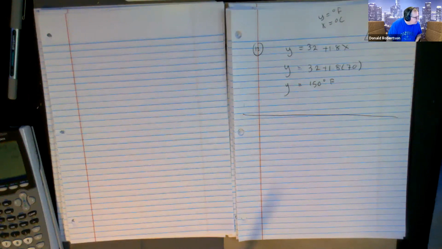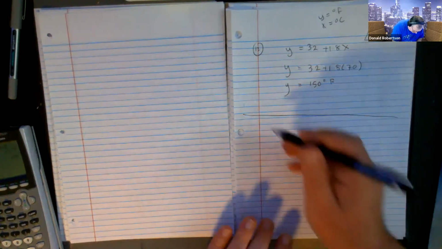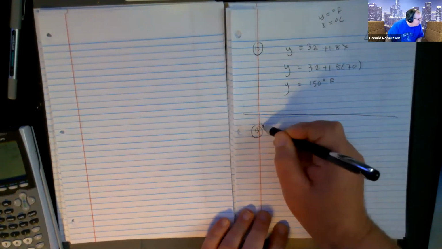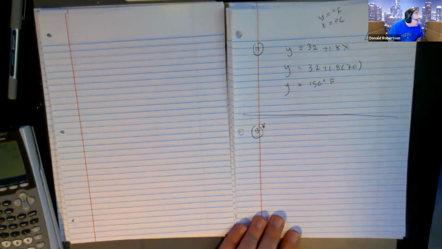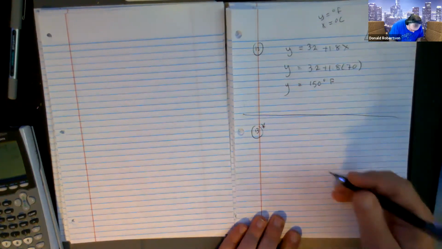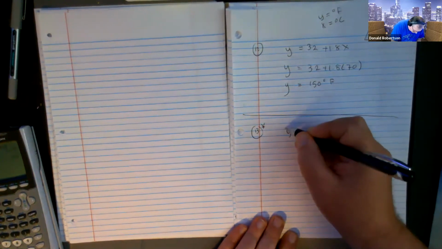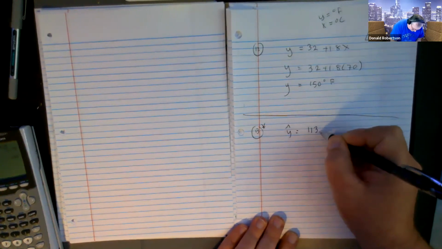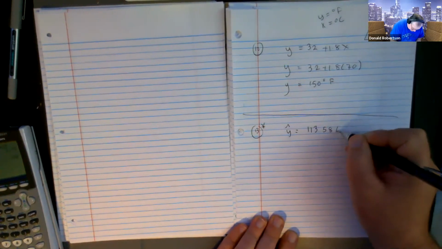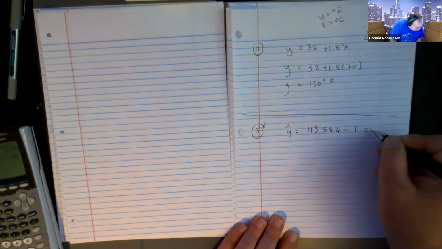Now, the next question, 13, is a data set. It gives us an equation based on the data. It's not a deterministic one. And when it's not deterministic, it means it's a regression equation. And it's this weird looking fella.